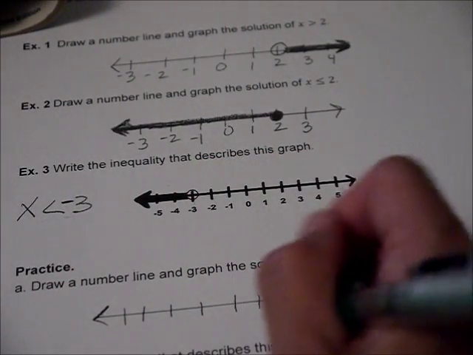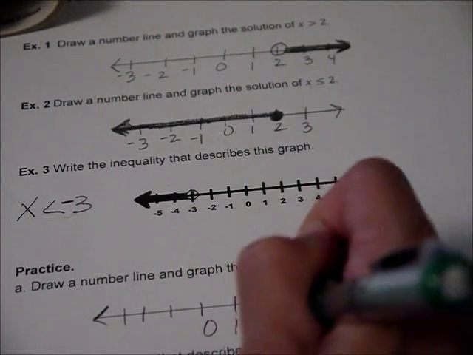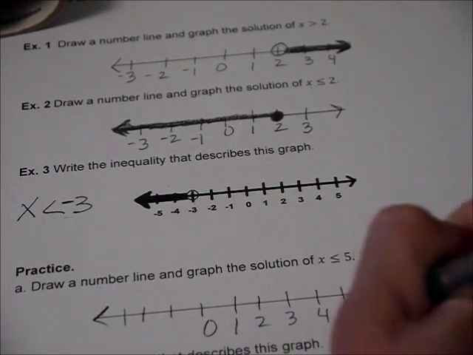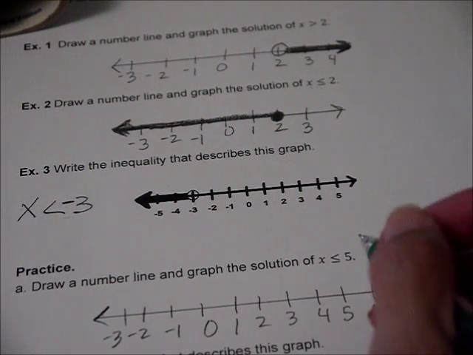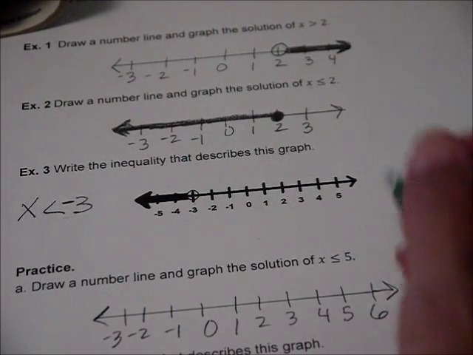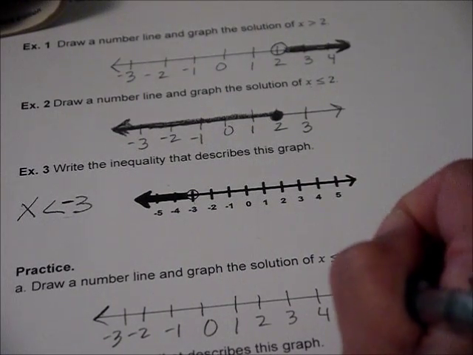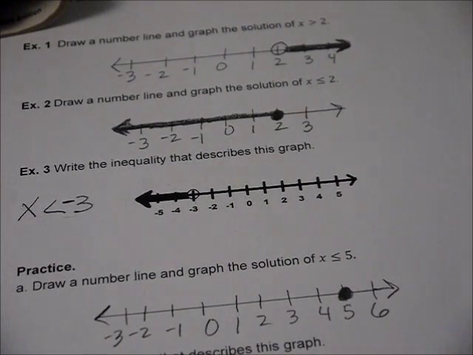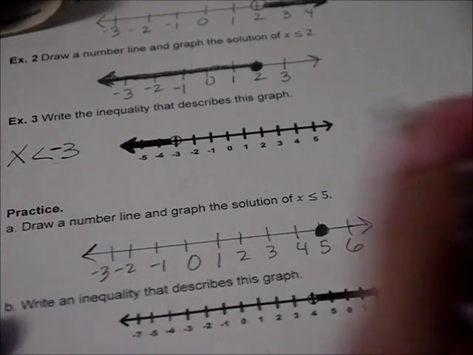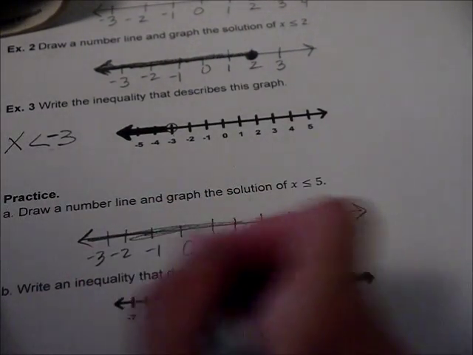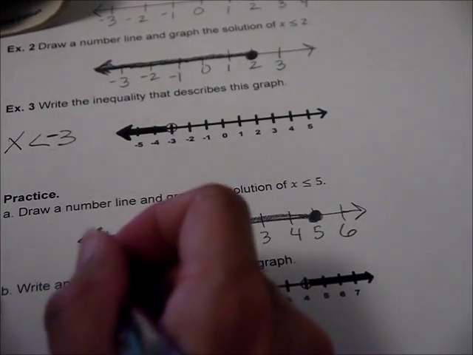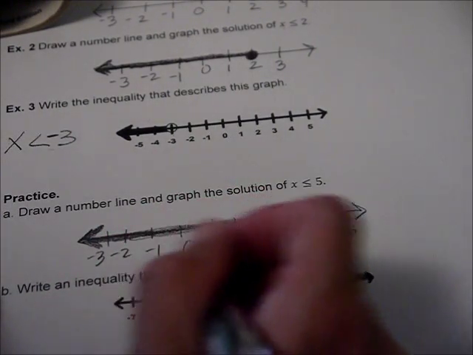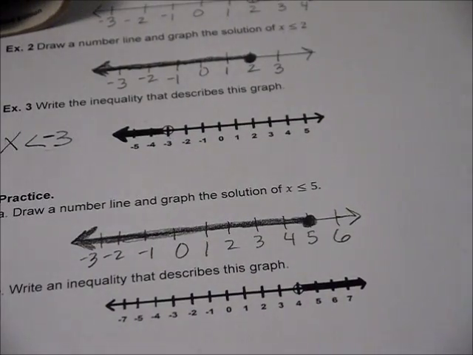So put 0 here. Okay. That is less than or equal to 5, including 5. So this one gives a closed circle. And shade in everything less than 5.